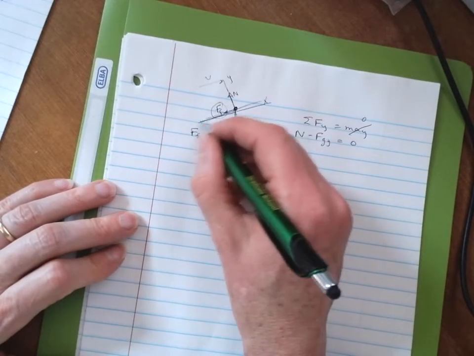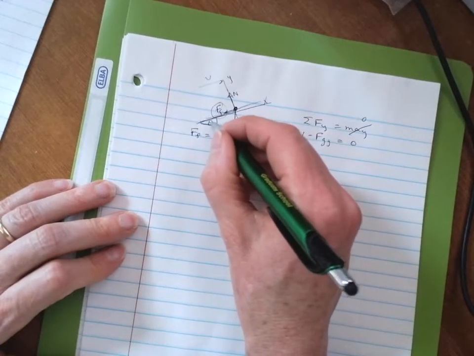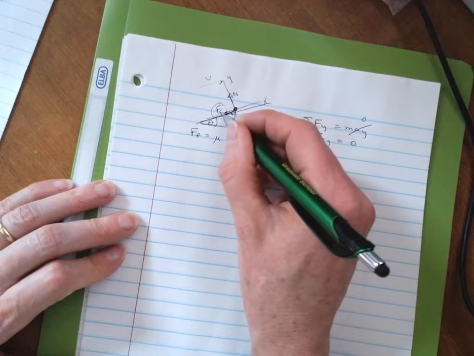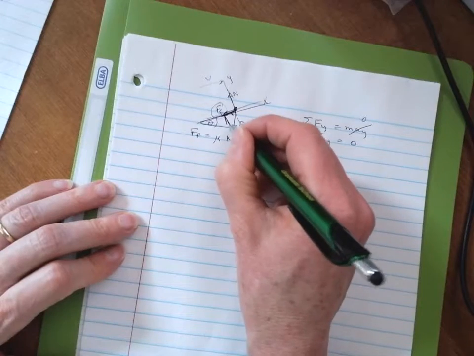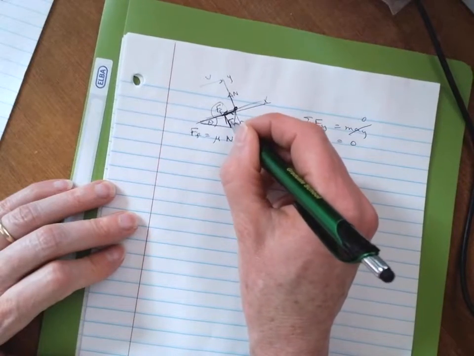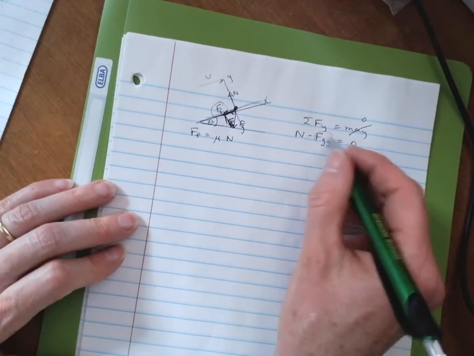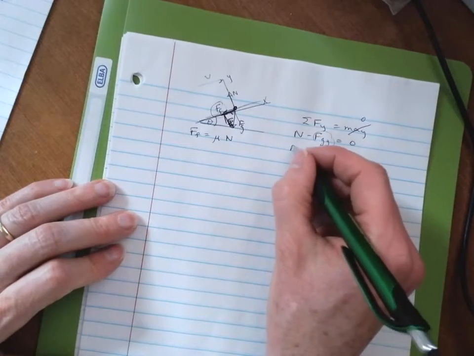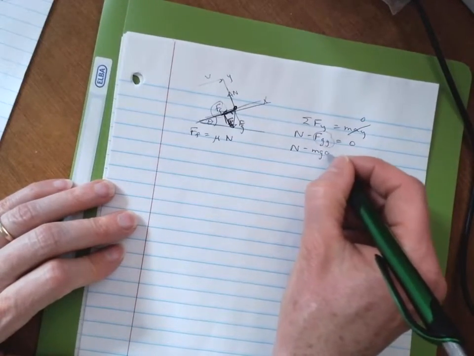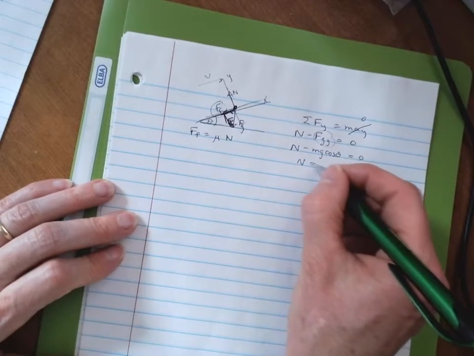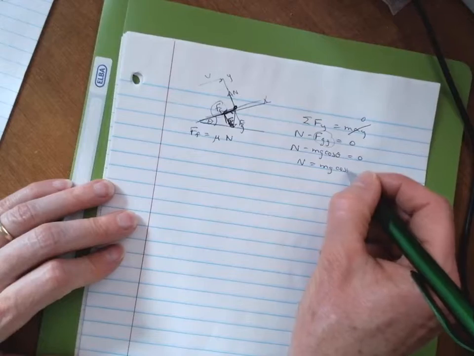And again, if we just want to look at our geometry here, so this is theta. This angle in here is 90 minus theta. So if I think of breaking my gravity into a component down the plane and one into the plane, this angle in here is theta. So it means that my y component is the adjacent side. So that's the normal minus mg cosine theta. Cosine is the adjacent side. Equals 0. So my normal equals mg cosine theta.